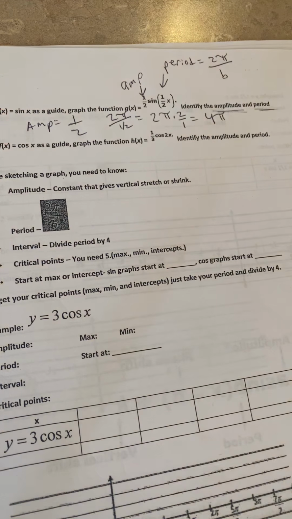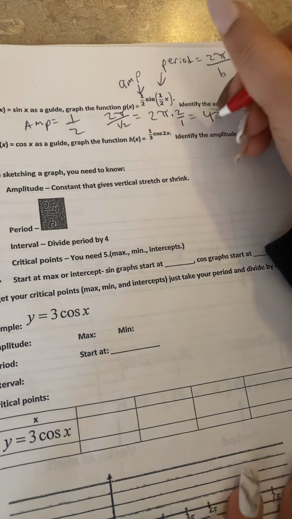So basically what that 4 pi means is that between 0 and 4 pi on my graph is going to make a full wave. So this is my period here.